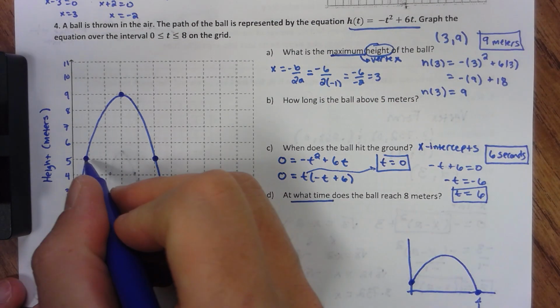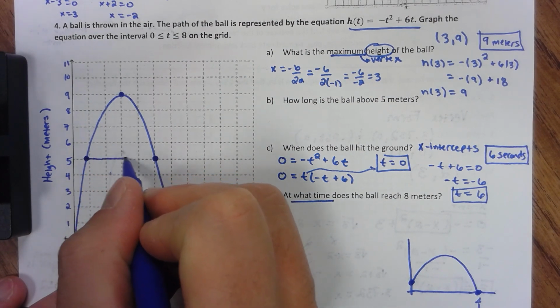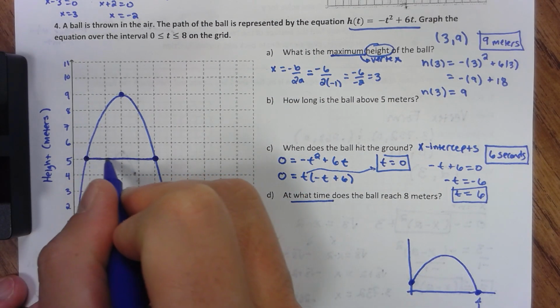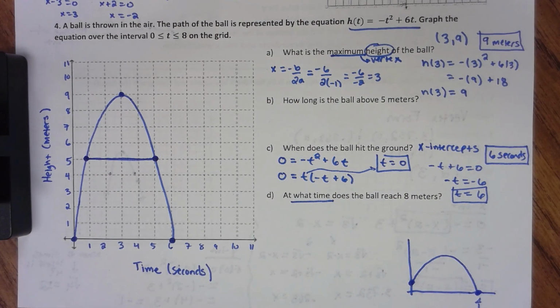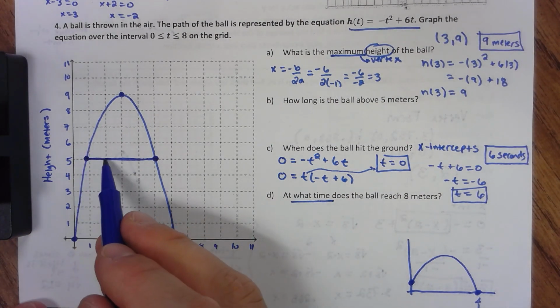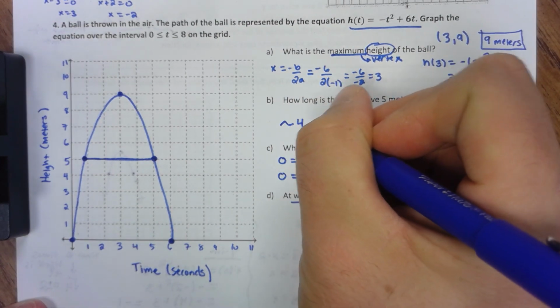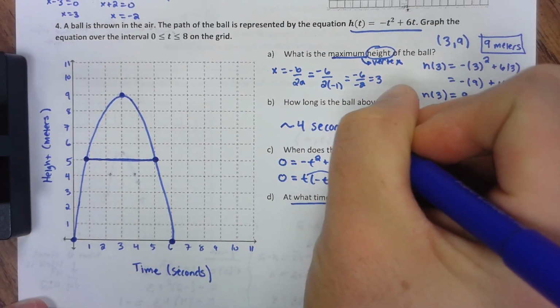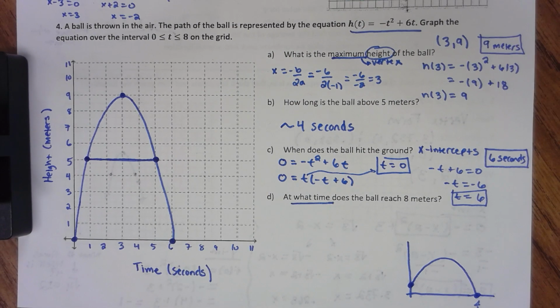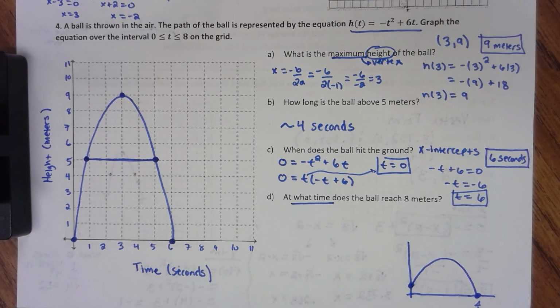So the time that it is above 5 meters is this horizontal distance in between those 2 points. And so that looks like it's 1, 2, 3, 4. So it is about 4 seconds. Again, we can just use the graph to estimate that. Eventually, we will actually extend this and solve for that particular value. We don't need to do that here, though.